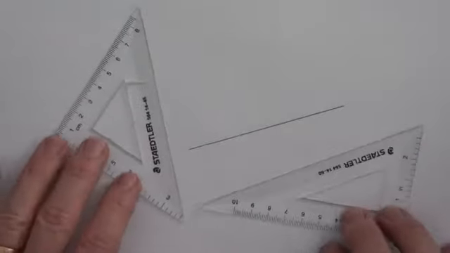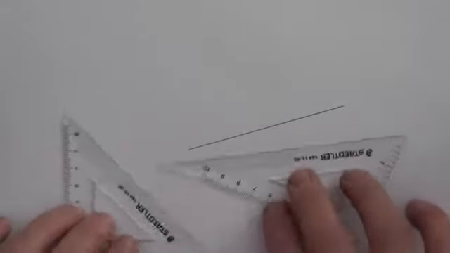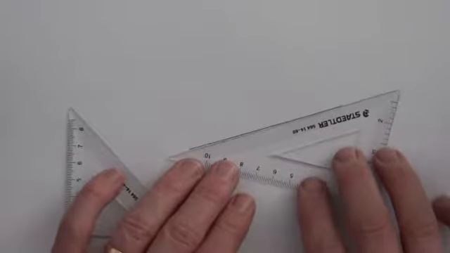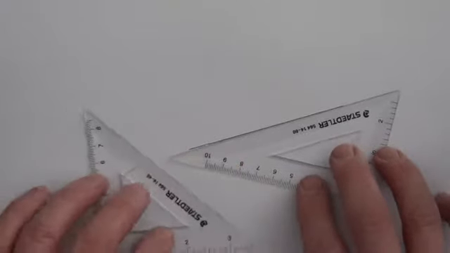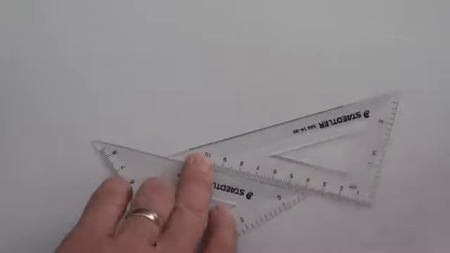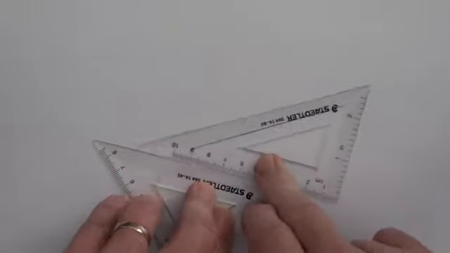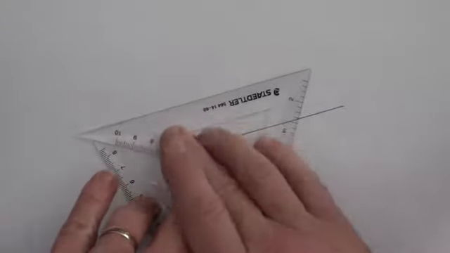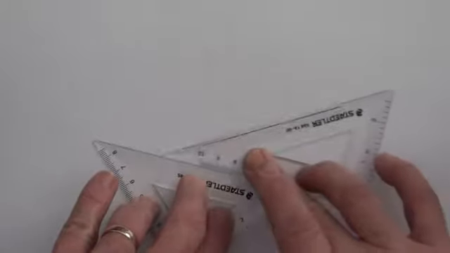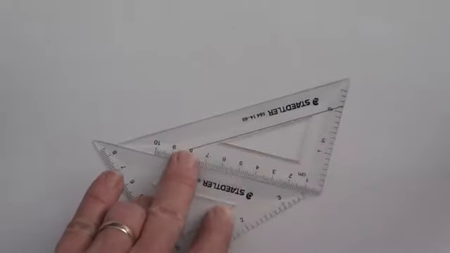Sometimes you want to draw a parallel line with triangles. And to do this, you place a triangle along the line, place the other triangle next to it, and then you can slide the triangles, holding one fixed, and draw parallel lines.